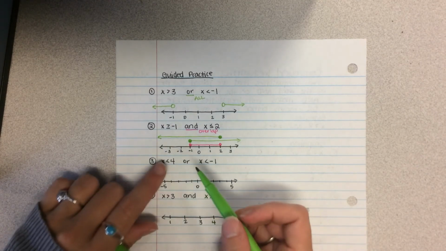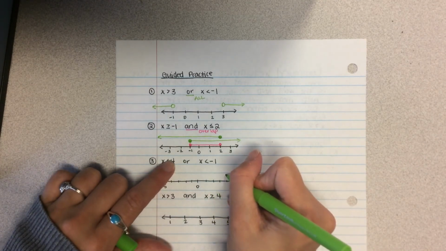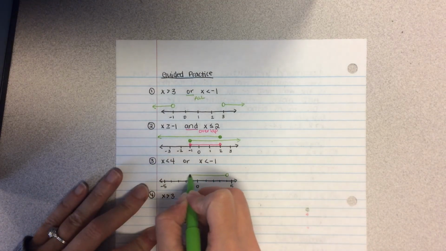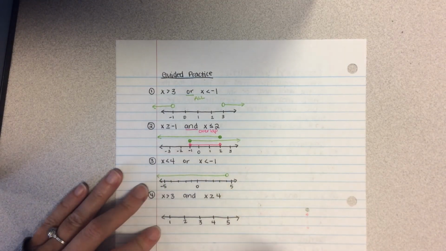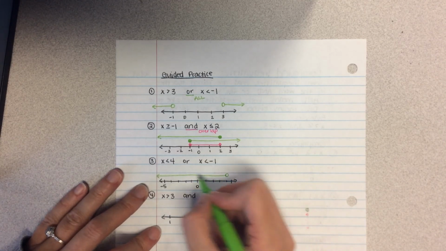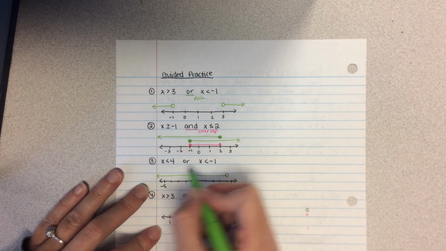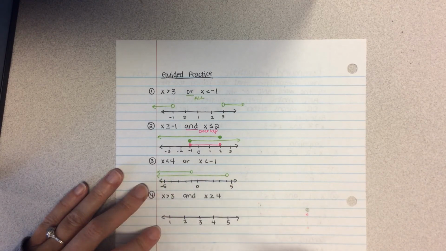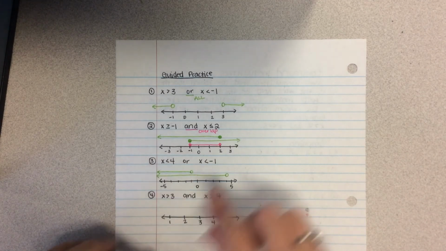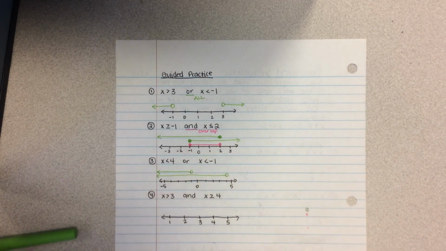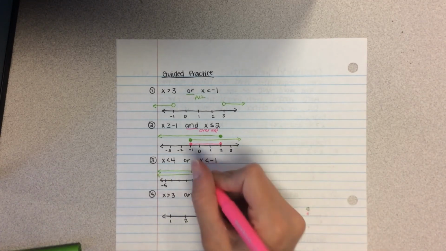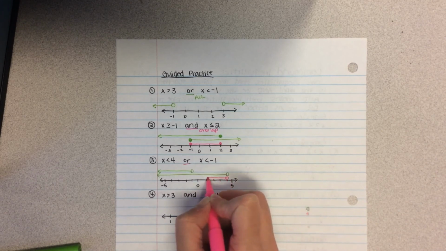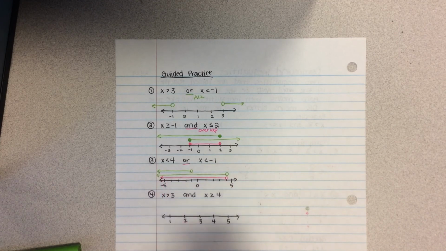Okay, number 3, X is less than 4. Open point at 4, and the line goes all the way to the left. And then X is less than -1, I have an open point at -1, and the line goes to the left as well. We just talked about what happens when the lines go in the same direction at the same time. We're going to take our longer line because it's OR. So I have an open point at 4, and that line going all the way to the left.